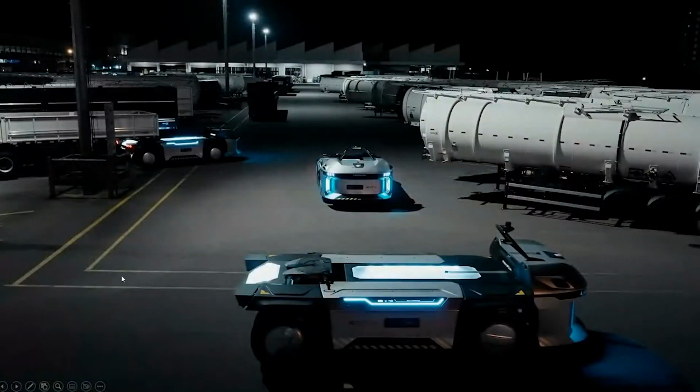Another very interesting one is this automated heavy vehicle. This is in fact an autonomous truck. It was initially conceived to be used indoors, but currently we do not have access to the current developments in the scope of this project.